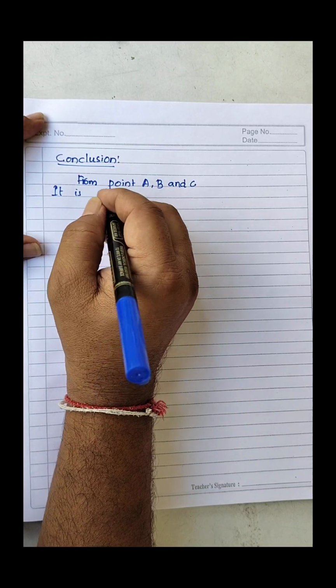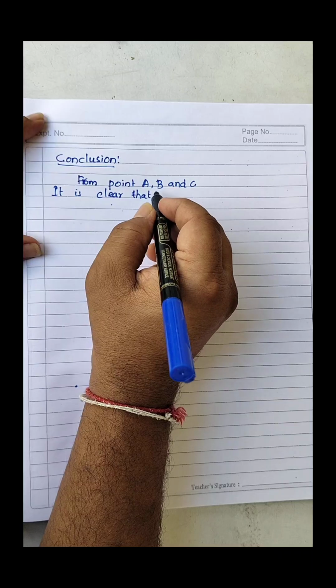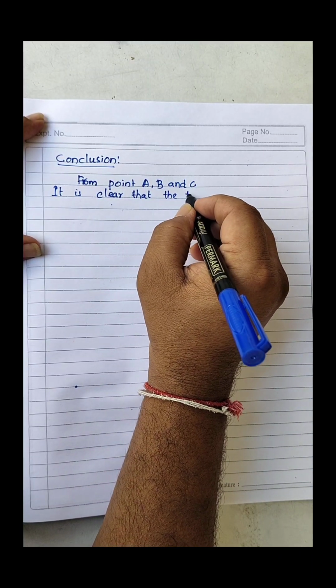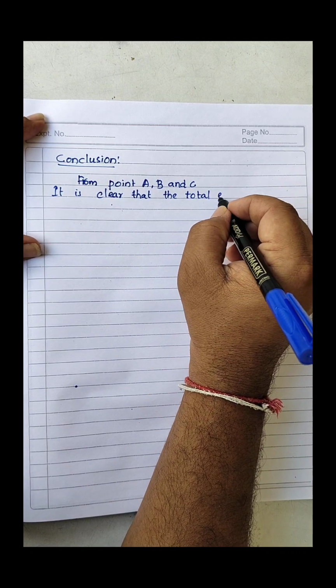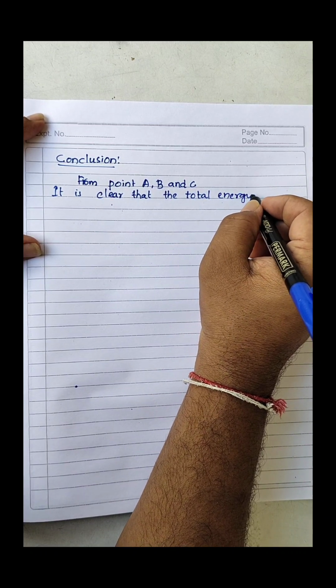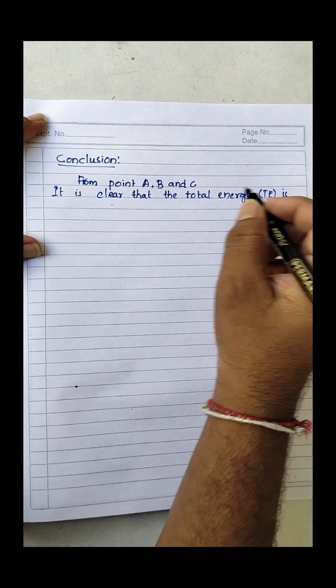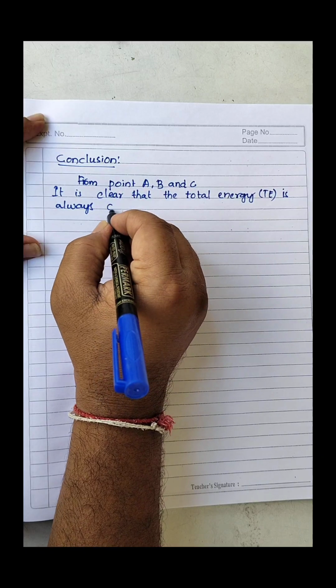It is clear that the total energy is always constant.